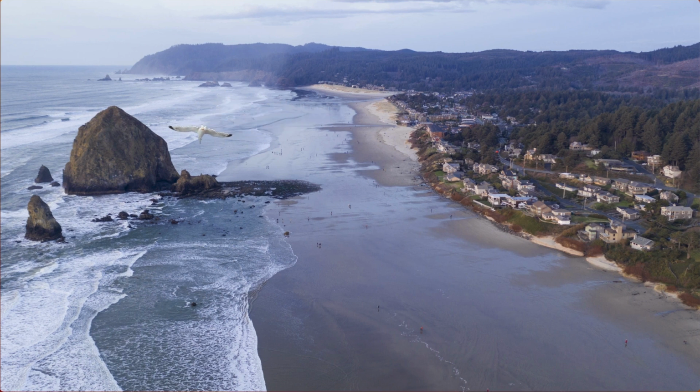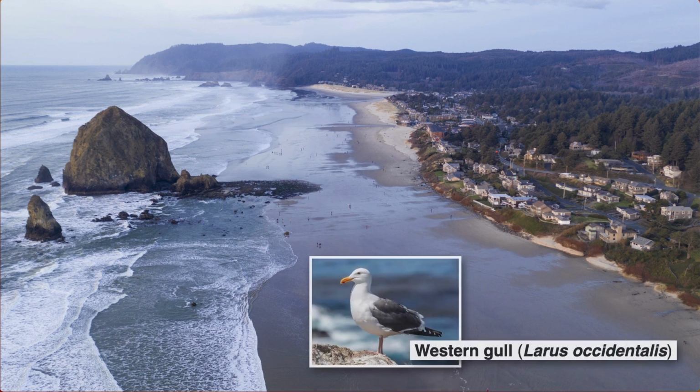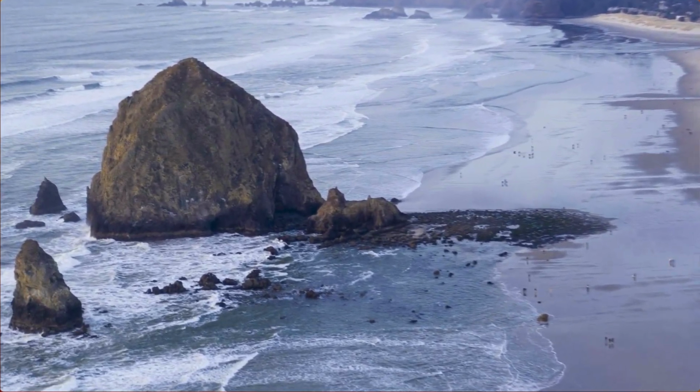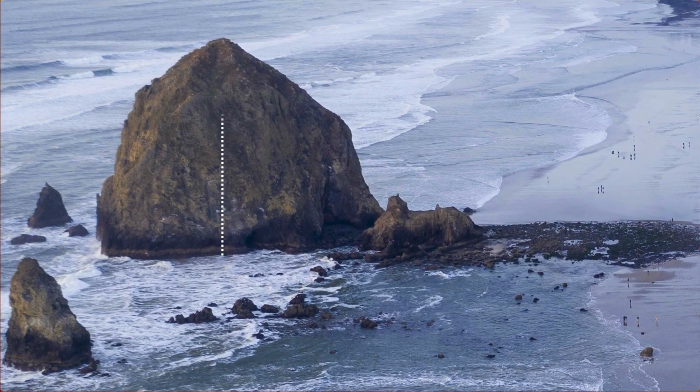And this is not superfluous. The presentation, let's say, is talking about, in this case, the Western gull. And the fact that most people just say seagull, but actually all these seabirds have proper names. Then let's say we zoom in to Haystack Rock, which is a protected area. So we want to give some scale to it.